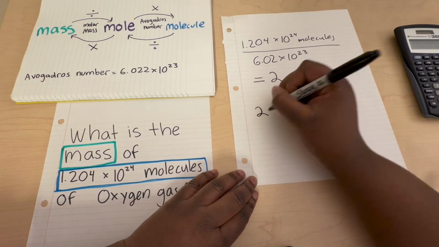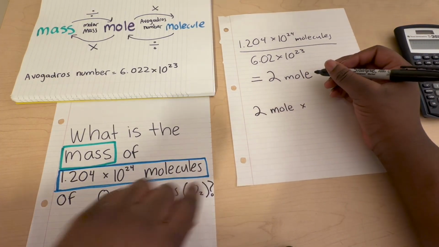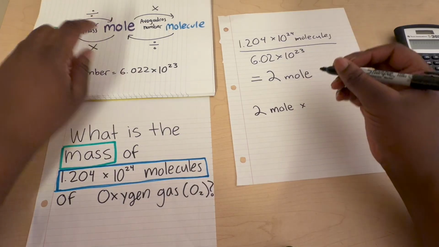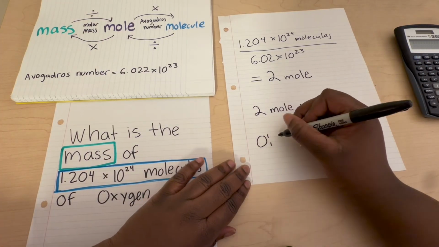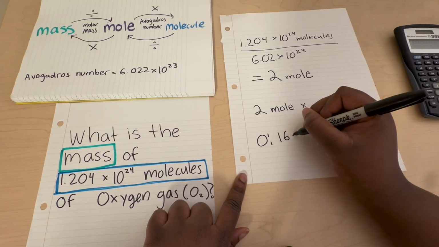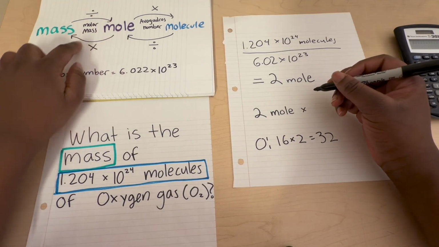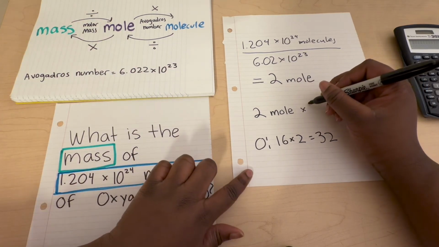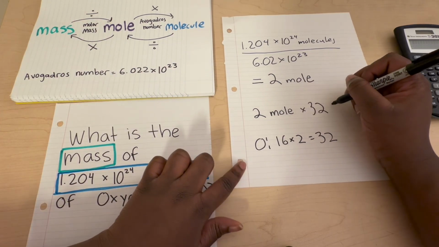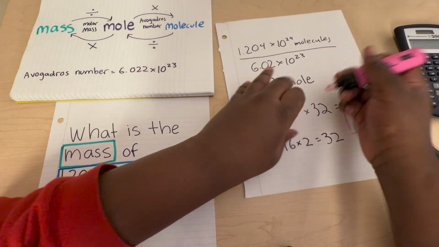So we take our 2 moles, and we have to multiply it by the molar mass of oxygen gas. To find the molar mass of oxygen gas, we take oxygen's atomic mass, which is 16, and we multiply it by 2 because we have 2 oxygens. Moles to mass, we multiply by the molar mass, so 2 times 32 equals 64. So our answer is 64 grams of O2.